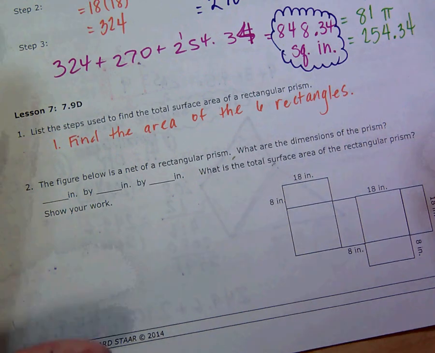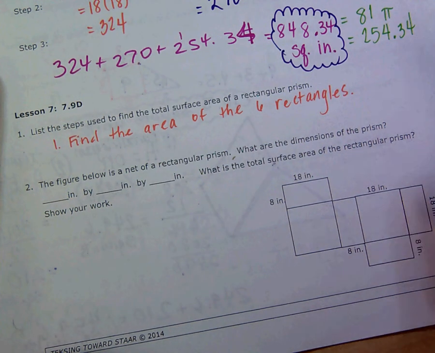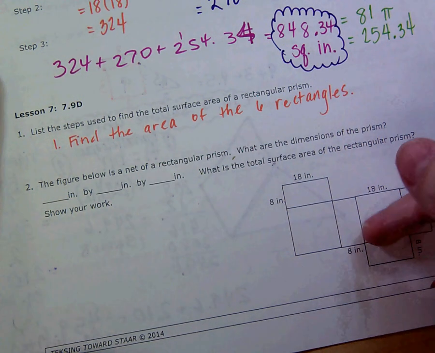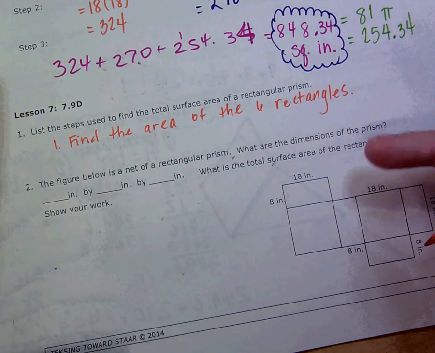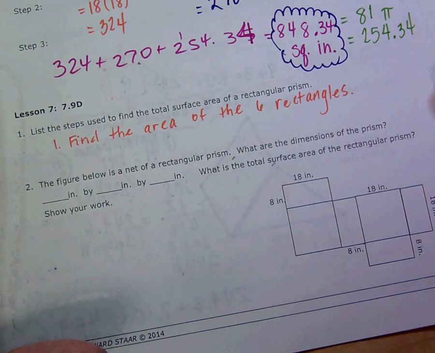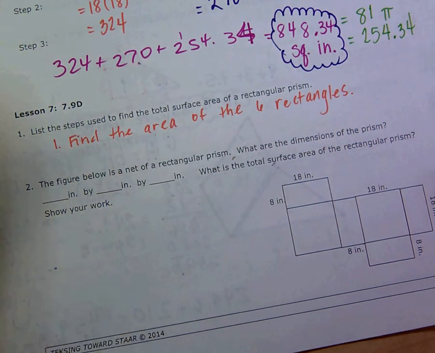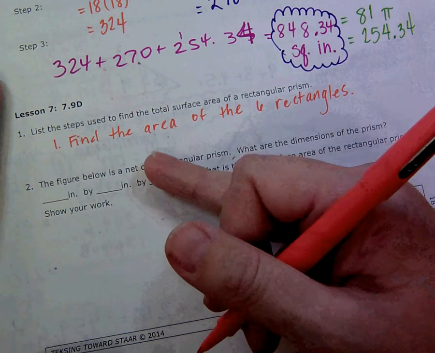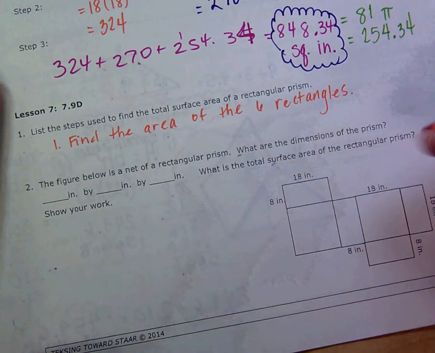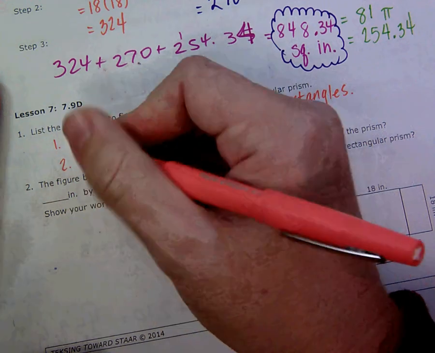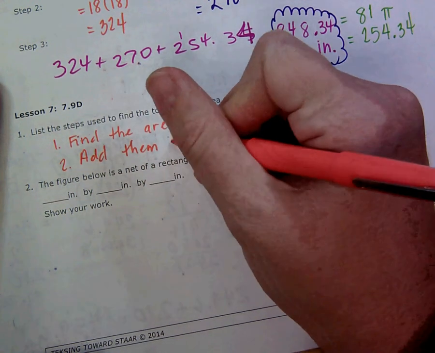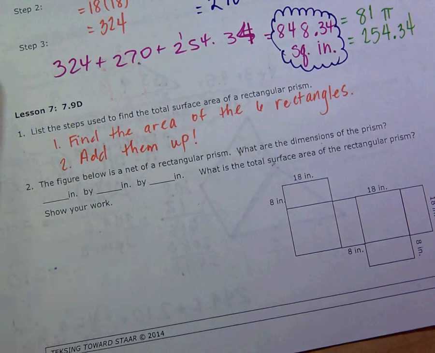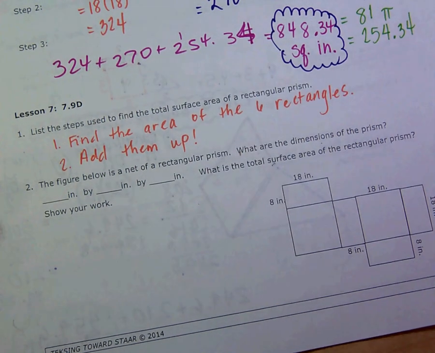The rest of the time, if you folded this into the shape, the front and the back would be the same, the side and the side would be the same, and the top and the bottom will be the same. So really you're only finding the area of 3 different rectangles and then multiplying those times 2 and then adding it up together. So, first finding the area of the 6 rectangles, and then the second step is add them up. And then you'll have the total surface area.